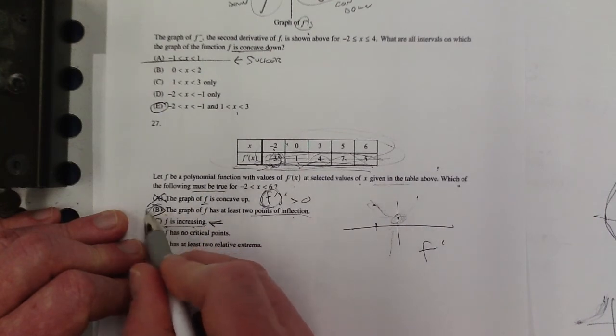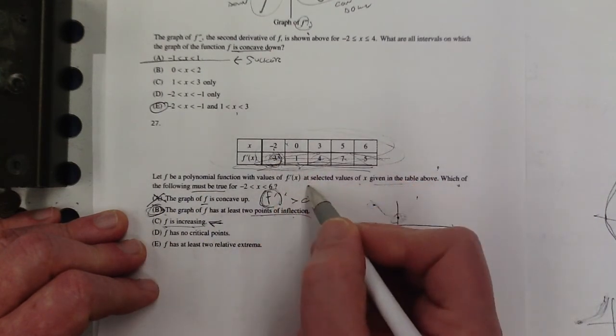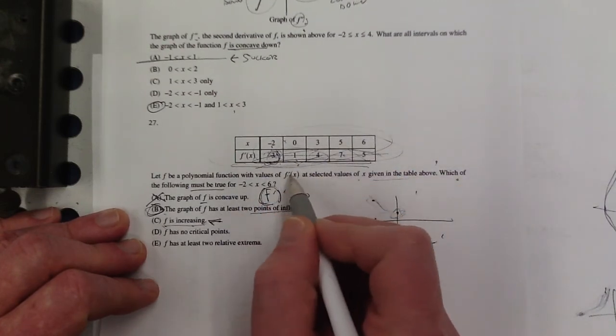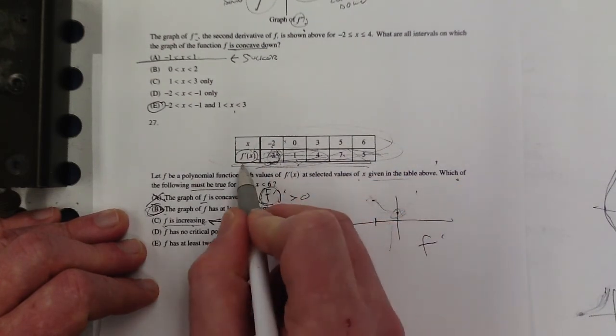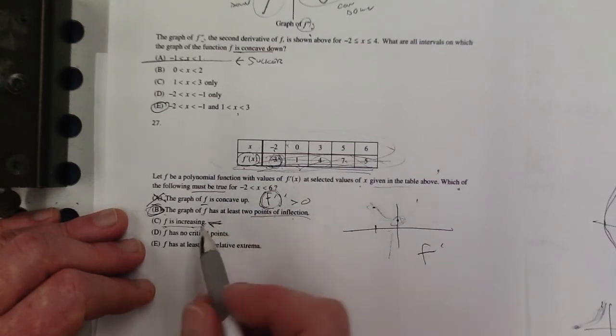This does have to be true because you can't go down and up again without having a minimum in there. And a minimum on the derivative is an inflection point.